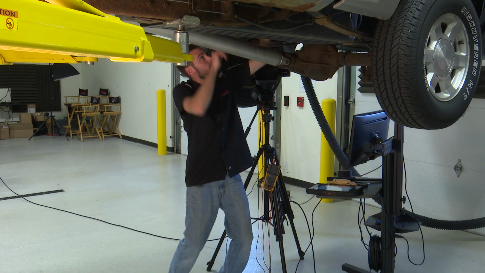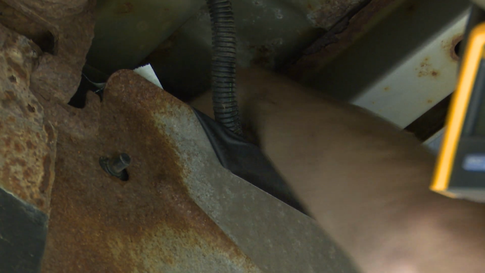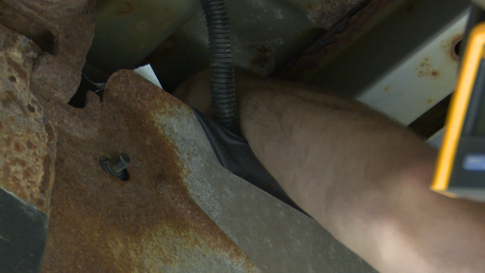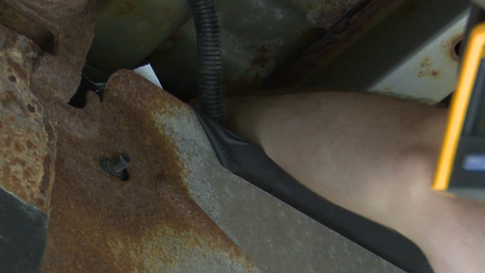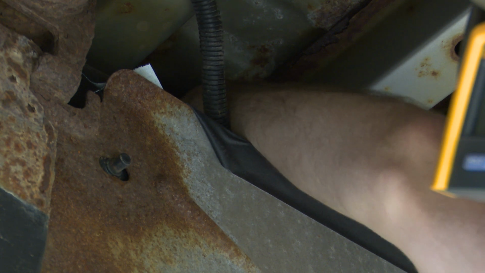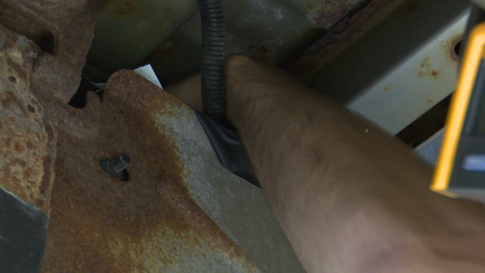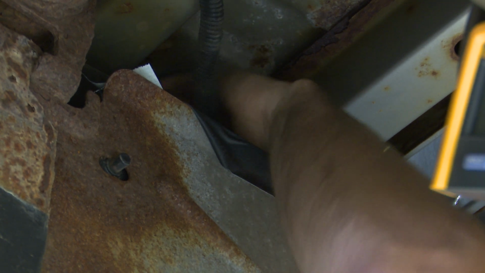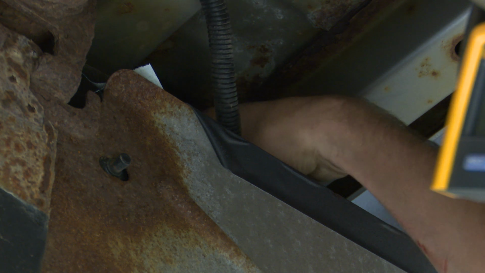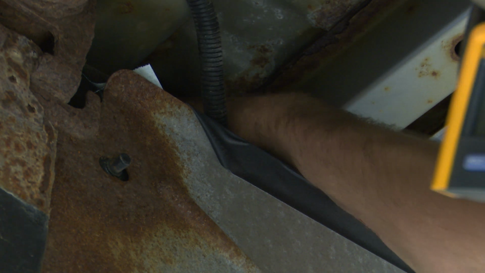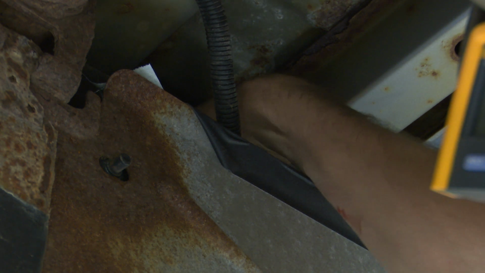Now it's just a matter of plugging it all back in. And then remember to lock that gray tab back down.